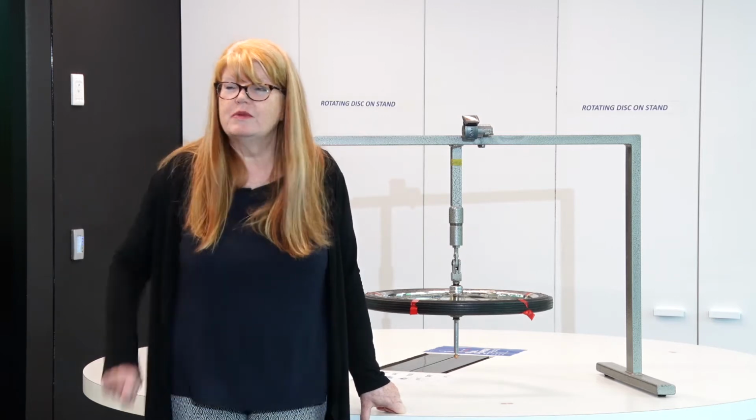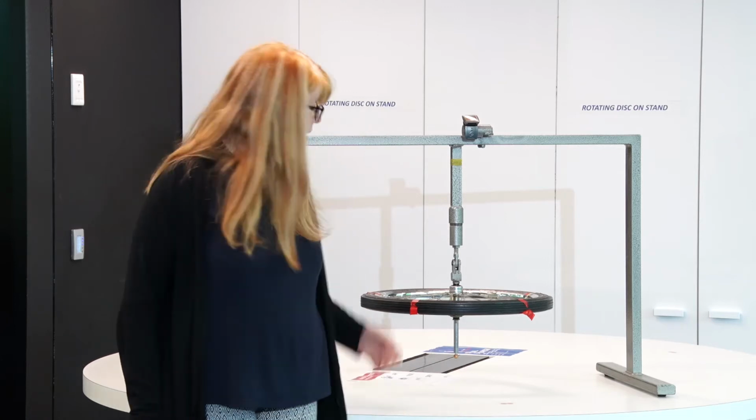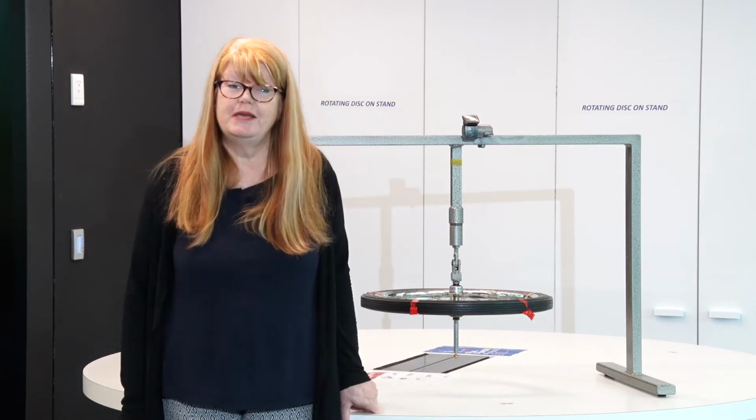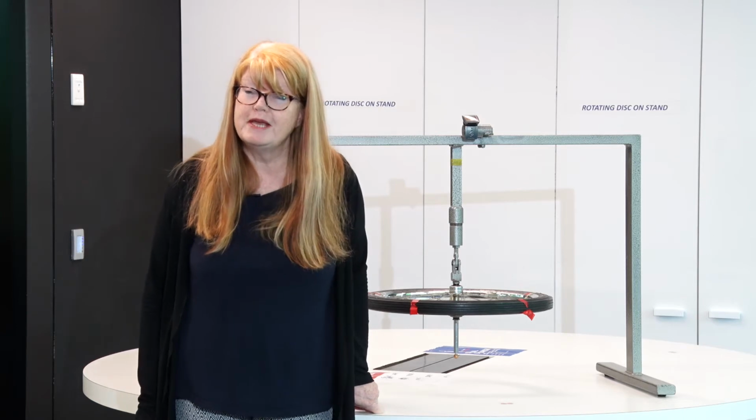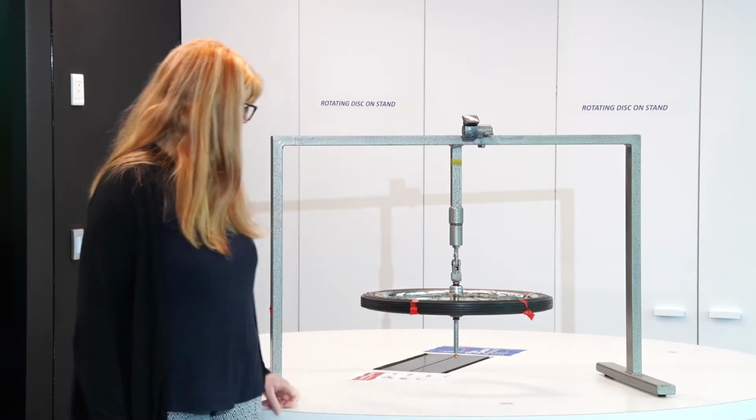I'm one of the astrophysicists who likes to study exoplanets and how they interact with each other through the gravitational field. And actually this demonstration today has a lot in common with exoplanets revolving around their stars. So let's think about this.